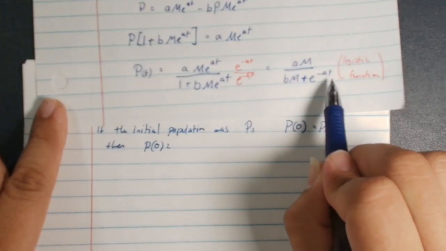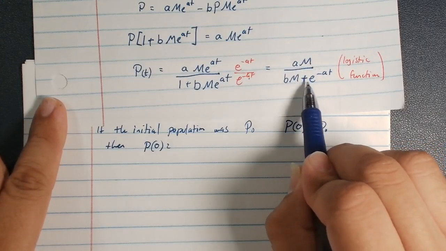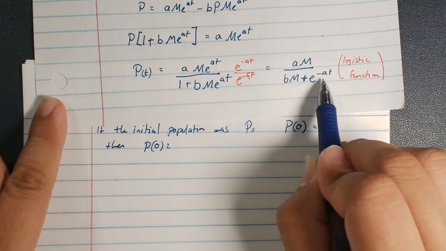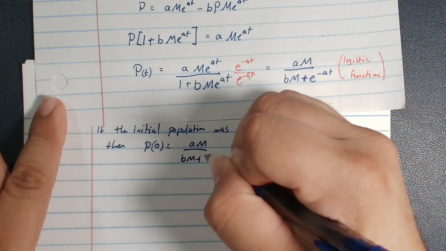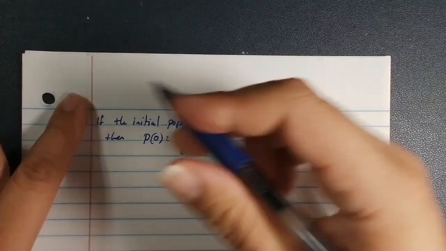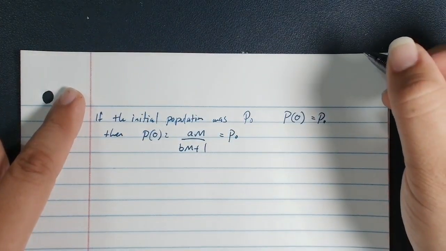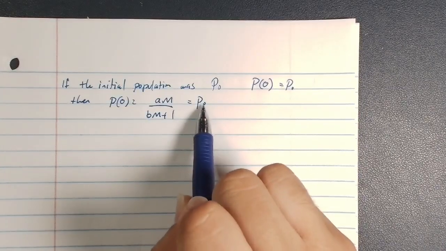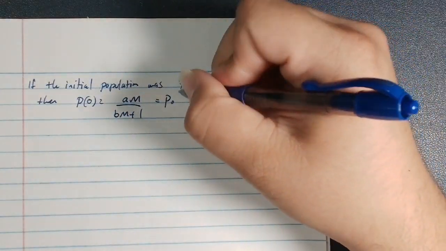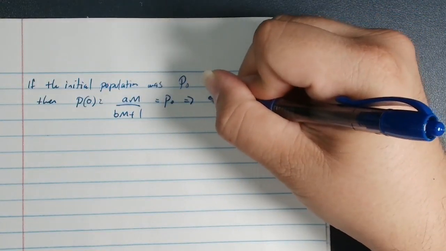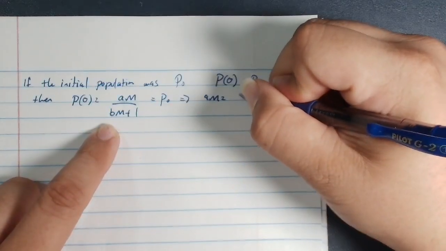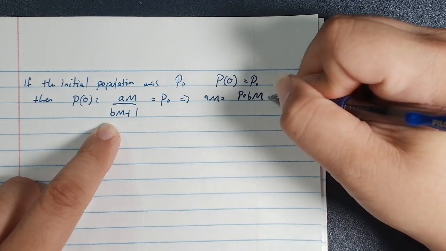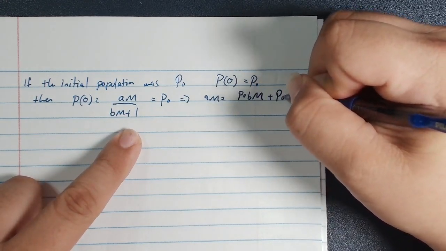Okay? Then P0 is going to equal to, we can come over here and plug in 0 for our t. So here we end up with AM over BM plus e to the 0, which e to the 0 is just 1. So here we end up with AM over BM plus 1, like this. And that's going to be our P sub 0. Okay. But that means that we can solve for M in terms of P0. So here we can go ahead and write this as AM is equal to, I'm going to go ahead and multiply this to the other side. So I get P0 BM plus 1 times P0 is just P0.